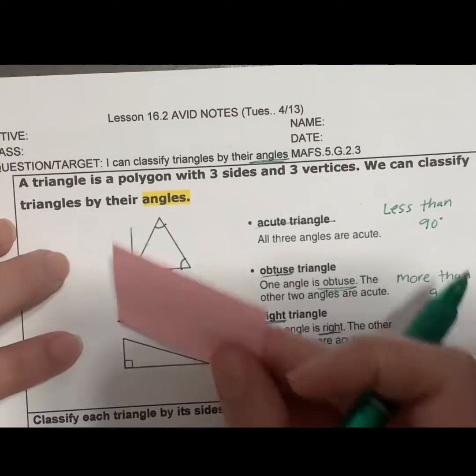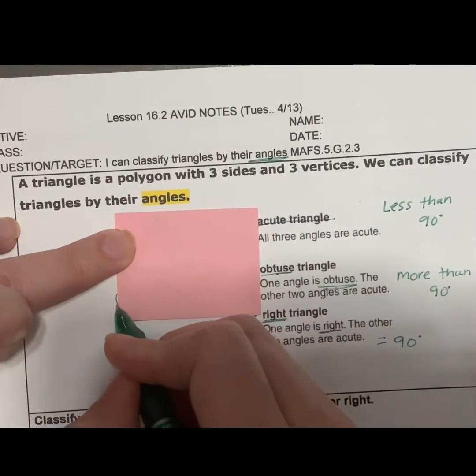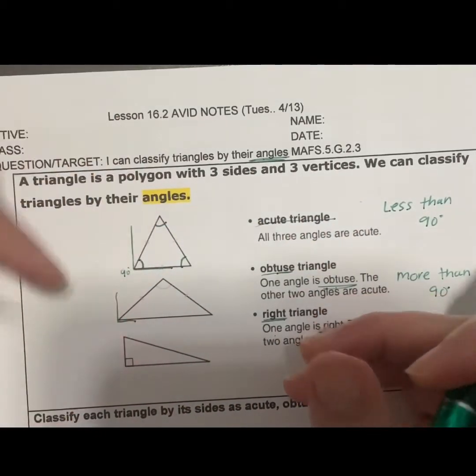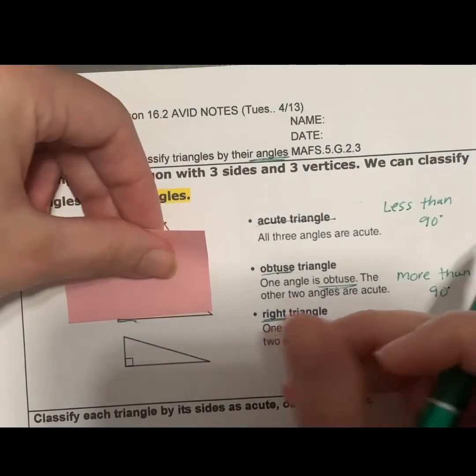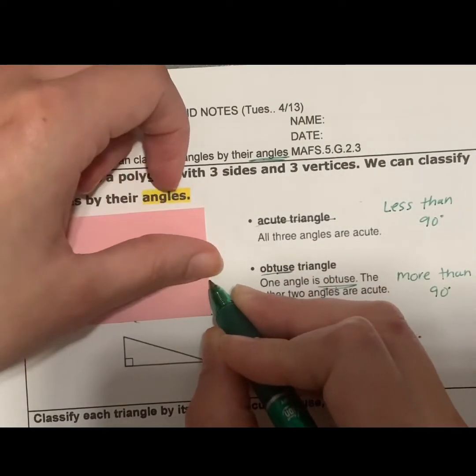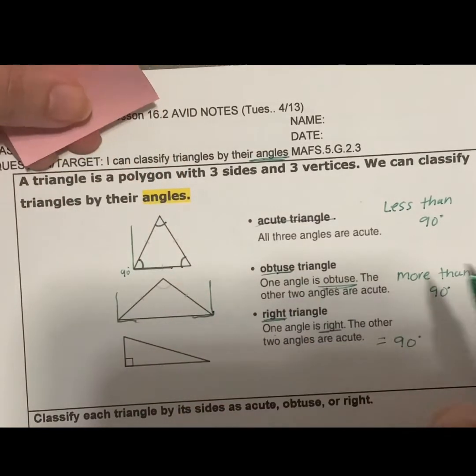Let's look at this one. If I look at this angle, it is less than 90 because it's inside. I'm going to line up my piece of paper, and you can do the same thing. Grab a sheet of paper that you have at home and line it up to your computer so you can see this is less.